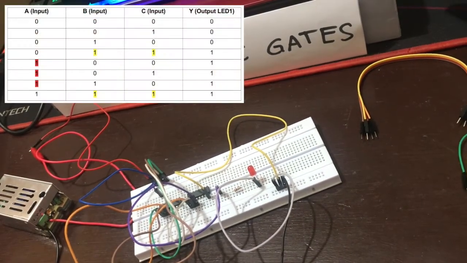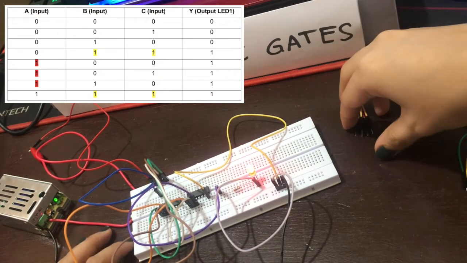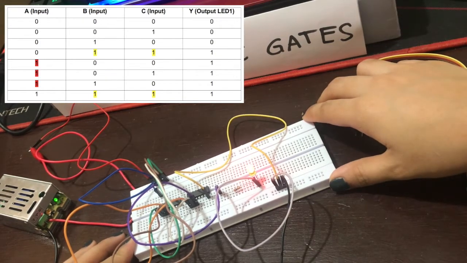For AND/OR combination, since B and C is AND and A is OR, when AND gate has 1-1 logic, then the output will be logic 1. When OR gate has one logic 1, then logic 1 would be the answer.